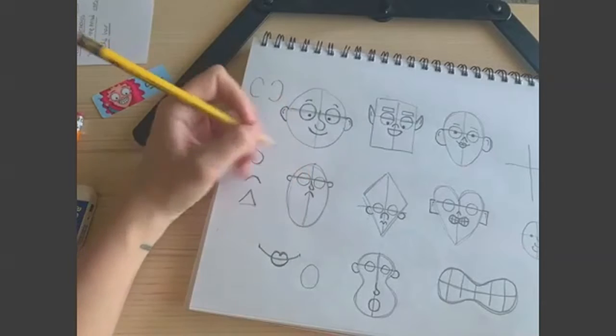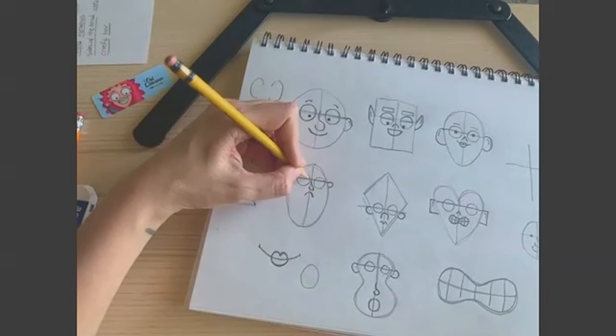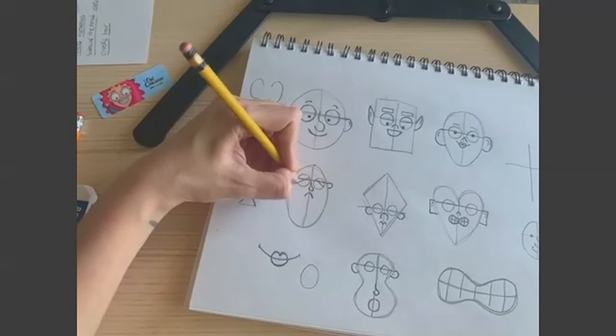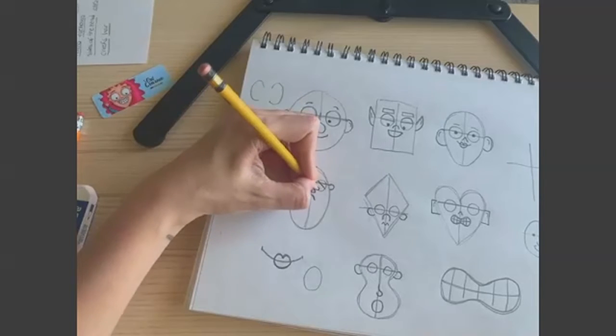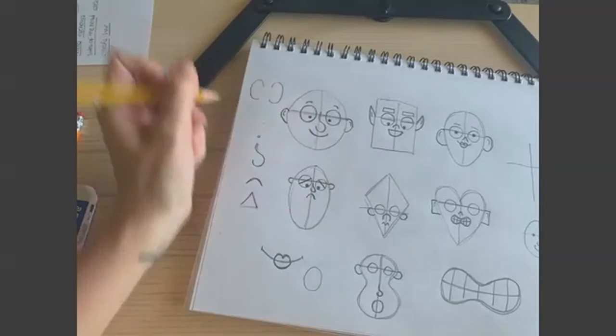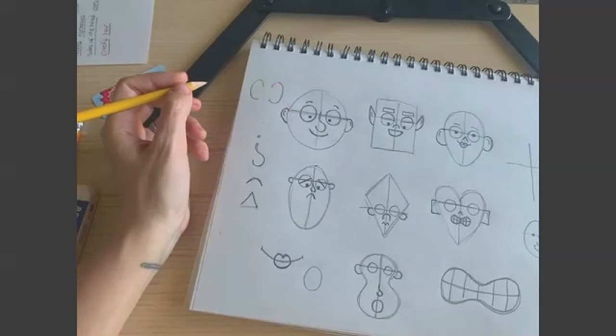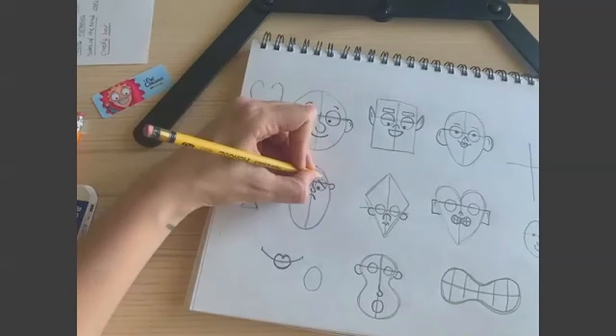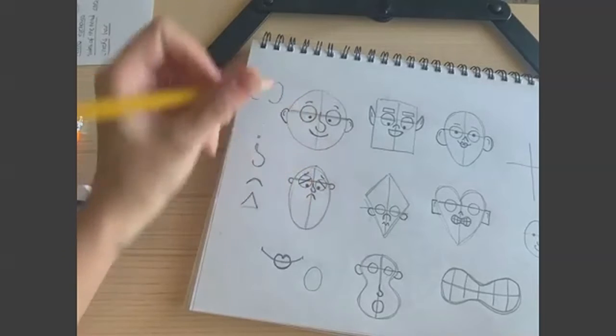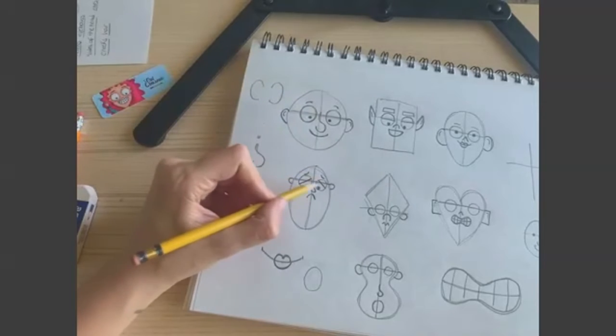This one is very sad, so his eyes should have these sad lines. Poor guy. So as you can see, your eyebrows also help you a lot with the emotions.